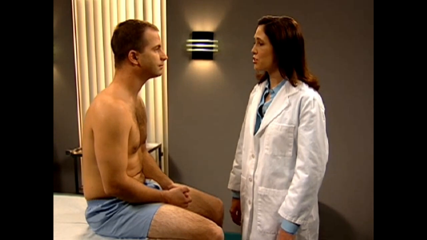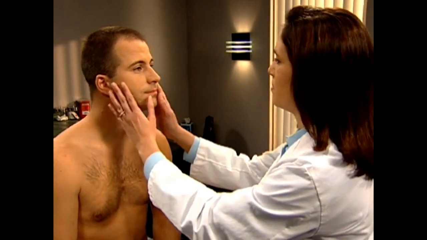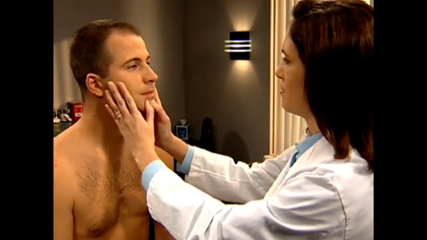All right, and push your chin forward and back. Both movements should be possible as far as it can go. Good. Now I want you to clench your teeth and don't let me open them. This tests temporalis and masseter muscle strength.